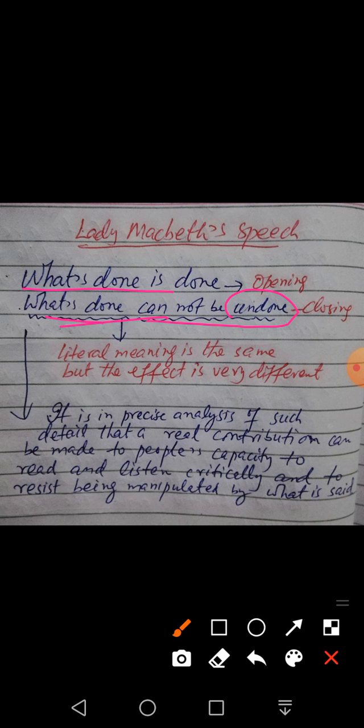Both sentences literally mean the same thing, but the effect is very different. Here it expresses remorse on the part of Lady Macbeth, but the opening one is just a rude statement, "What's done is done." Don't think about it. But when she notices that Macbeth is very worried over the gruesome act he has just done, towards the close of her speech she says politely, "Macbeth, what's done cannot be undone." Literally the same meaning, but the effect is very different. So this is the crafty use of language.